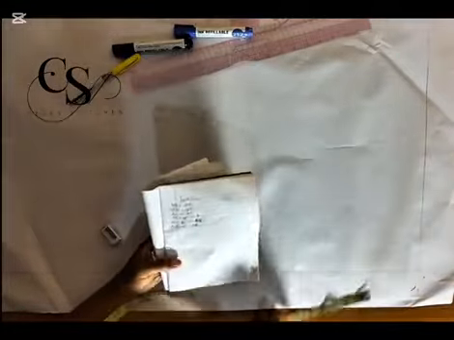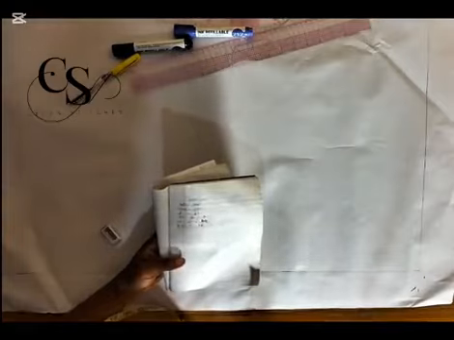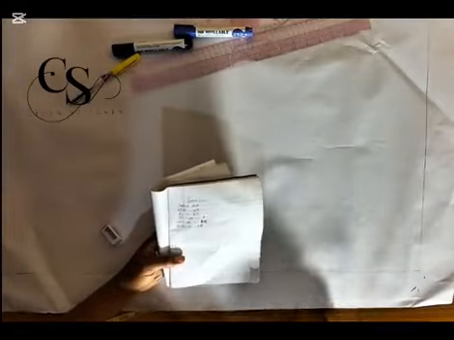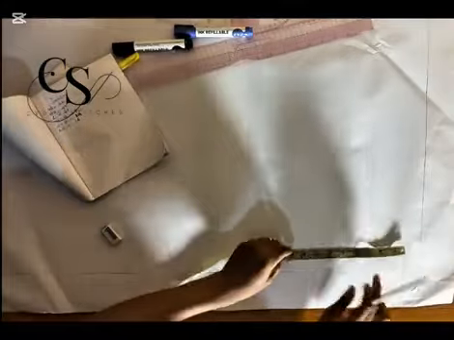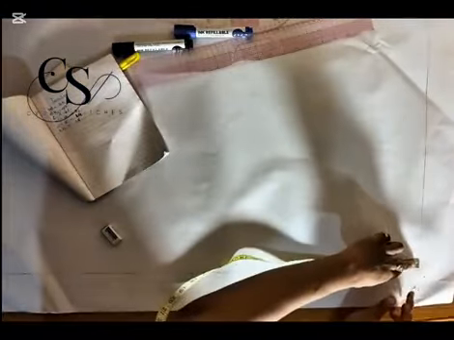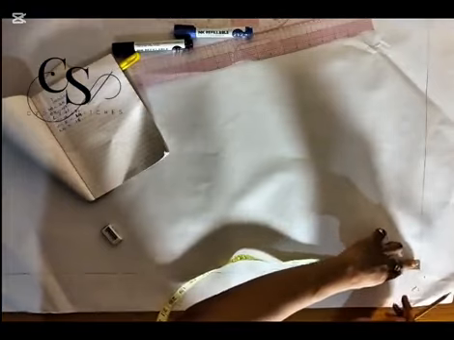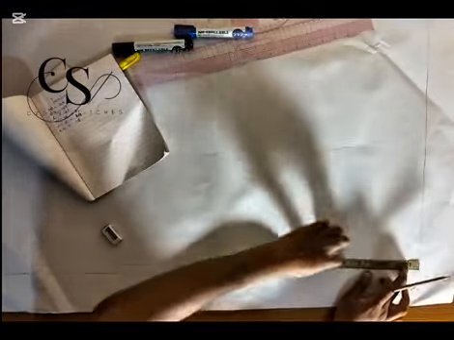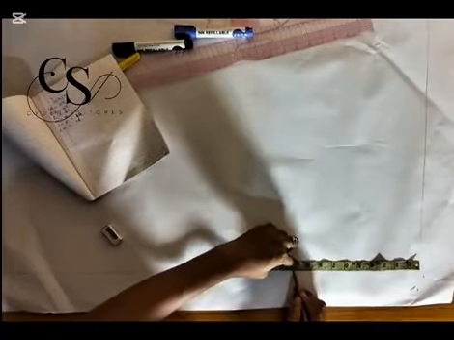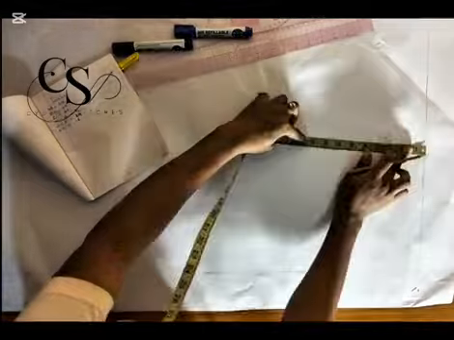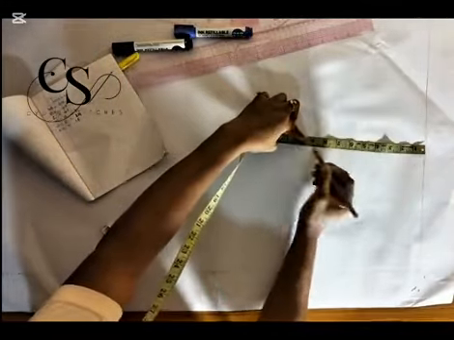First of all, divide the hip circumference by 4 to get the crotch length of the trouser. The hip I'm working with here is 40. 40 divided by 4, I have 10. So from this margin here, I'll mark 10 here. And then I'll come here and mark 10.